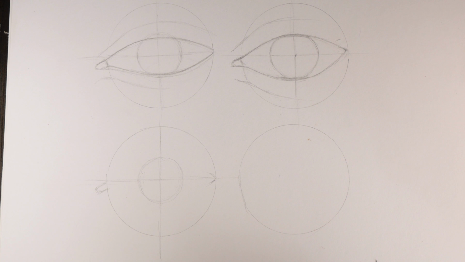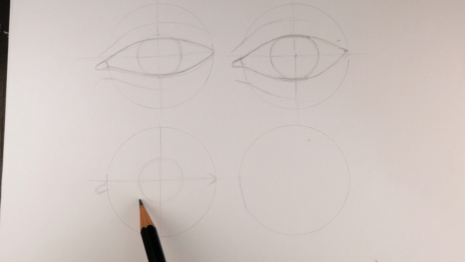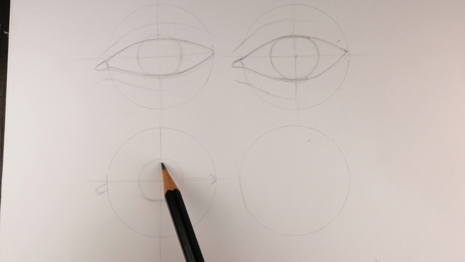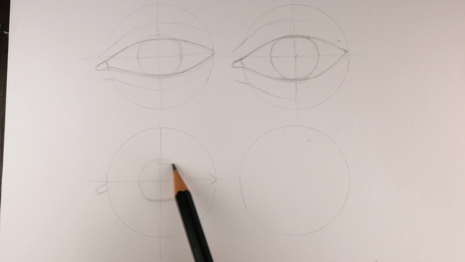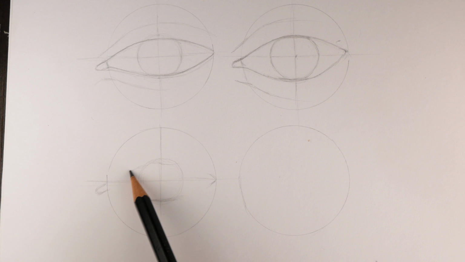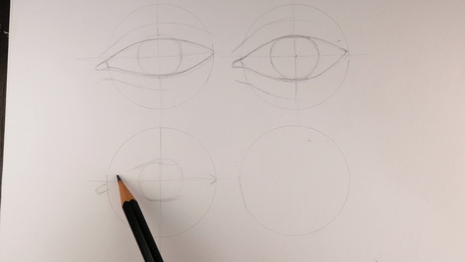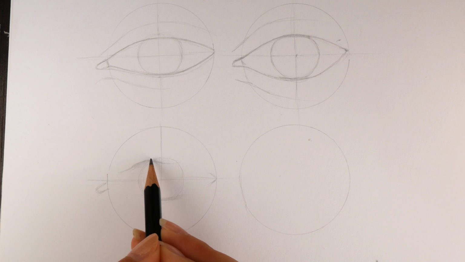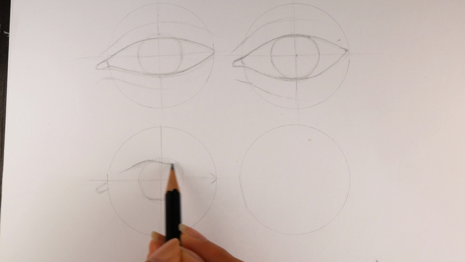Now we're going to draw, it's going to be a little bit covered from here, as it's really narrow. The shape is really narrow, and now the shape in here is a little bit wavy, so basically it will be a little bit higher in here, and lower in here.